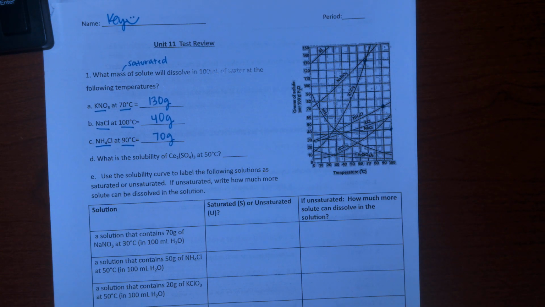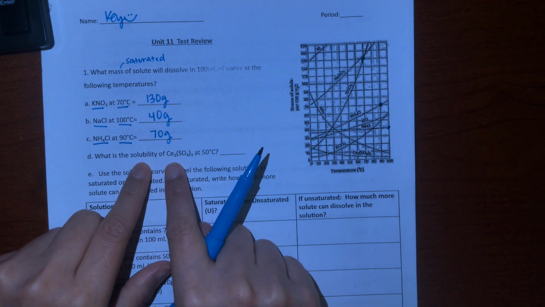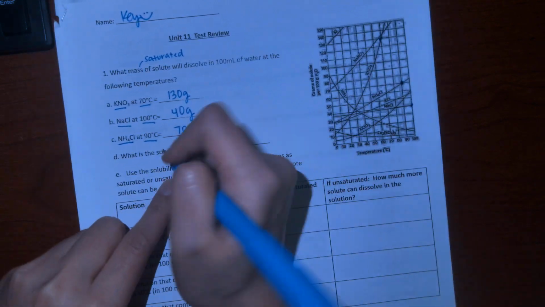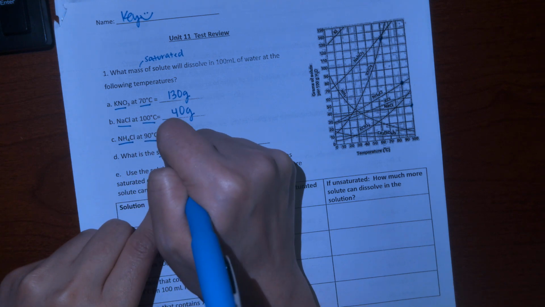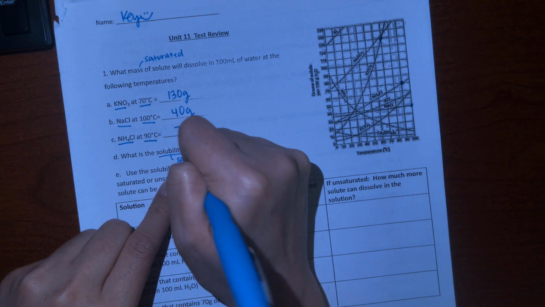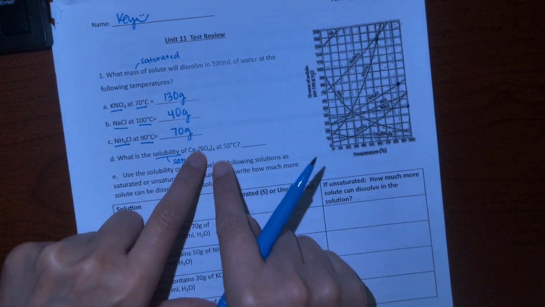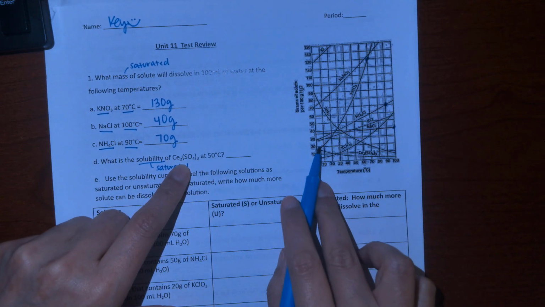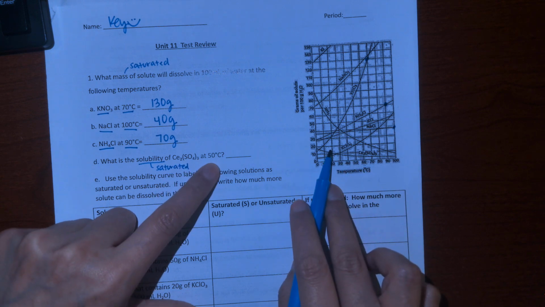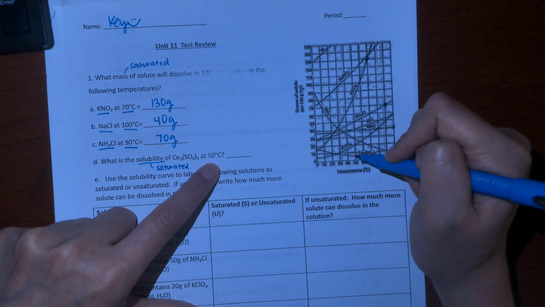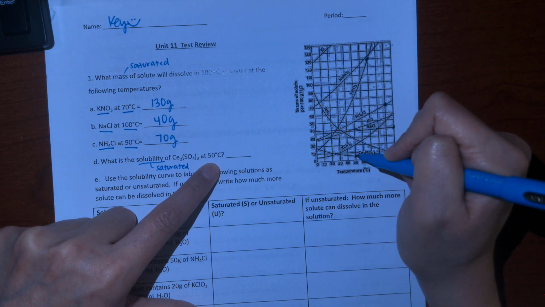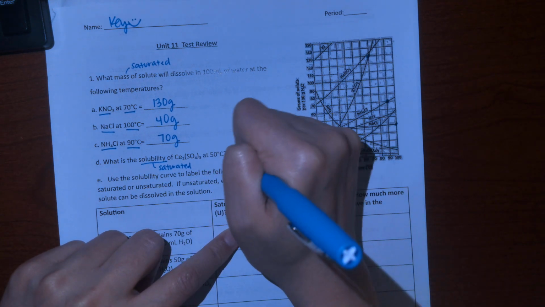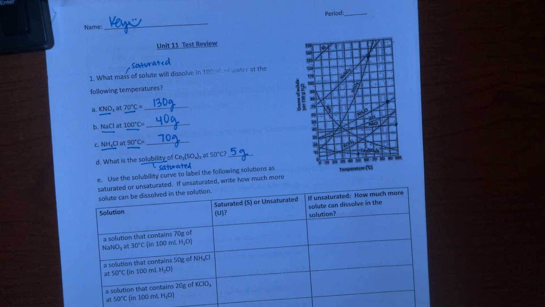Another way of wording when is it saturated is if it says what is the solubility. Again, solubility also means saturated. And this time I'm looking for cesium sulfate, so this line that goes down here, at 50 degrees. So 50 degrees on the line, that's pretty low, so that's roughly about 5 grams. Okay.